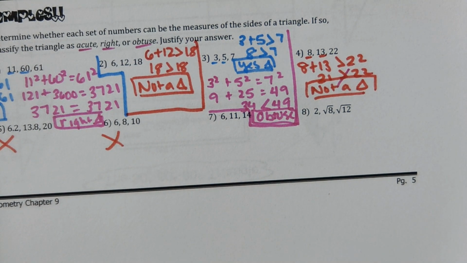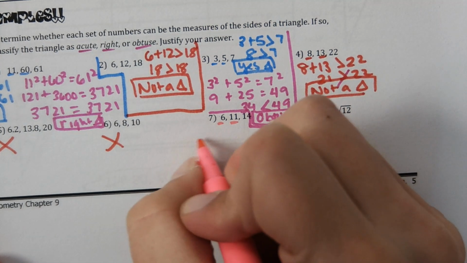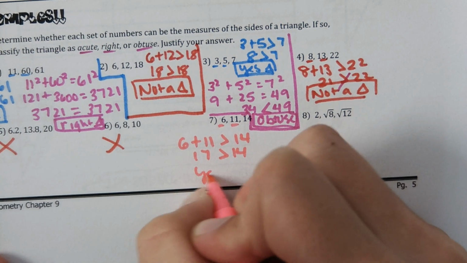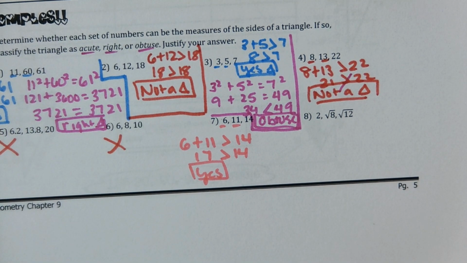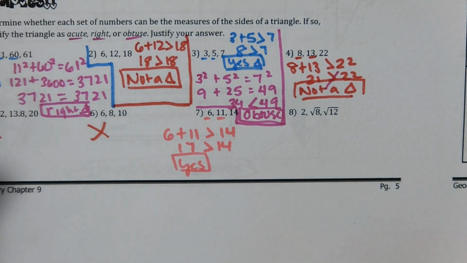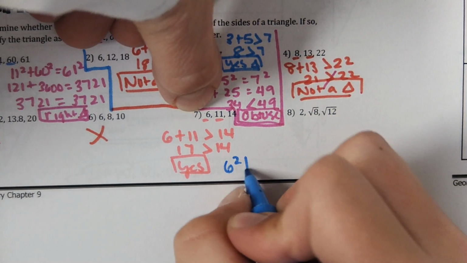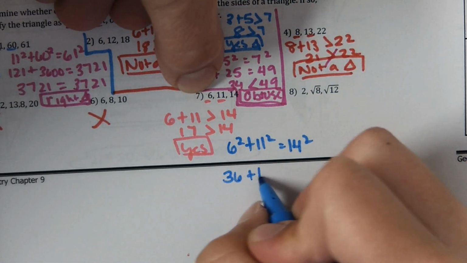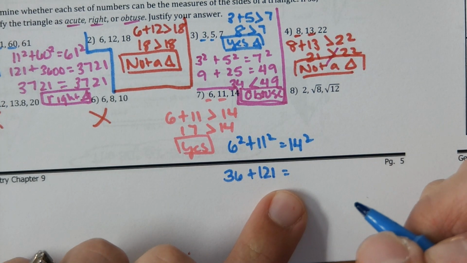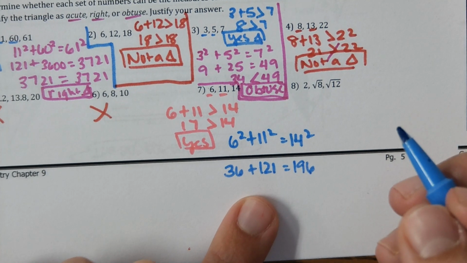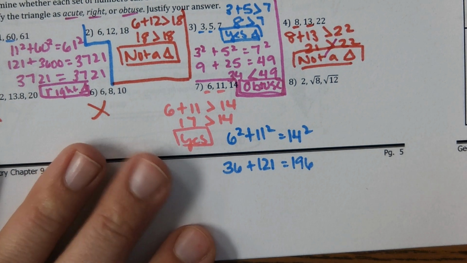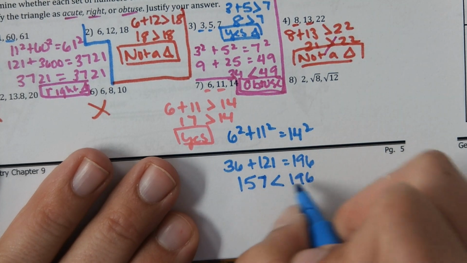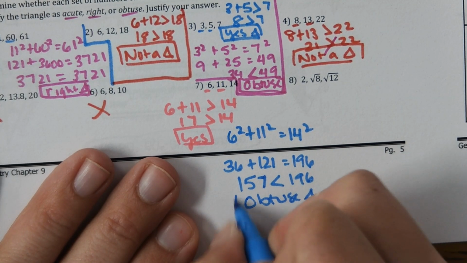Okay, so number 7, two shortest sides added together, is that longer than that? 6 plus 11, is that greater than 14? Yes, 17 is greater than 14, so yes to being a triangle. And then we'll use Pythagorean theorem. 6 squared plus 11 squared. How does that compare to 14 squared? 14 squared is 196. 36 plus 121 is 157, so that is less than 196. So the c squared is greater, so that would be an obtuse triangle.